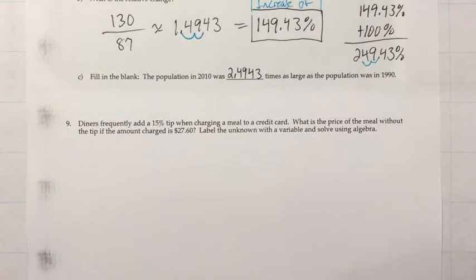All right, last question, number 9. Diners frequently add a 15% tip when charging a meal to a credit card. What is the price of the meal without the tip if the amount charged is $27.60? Label the unknown with a variable and solve using algebra.